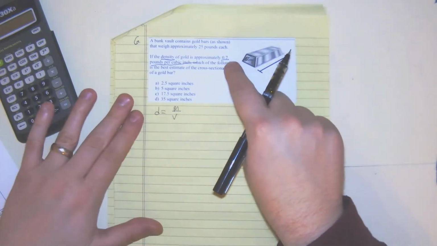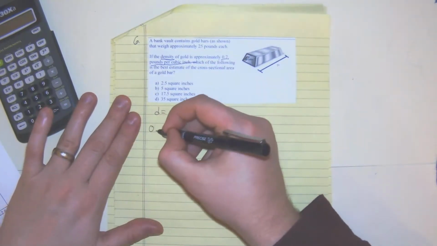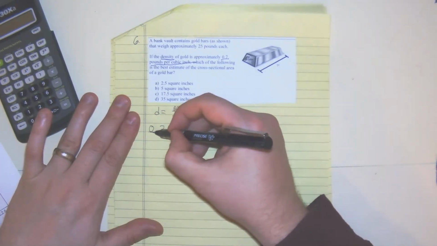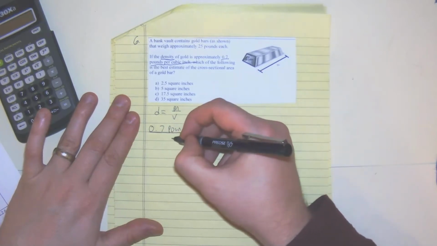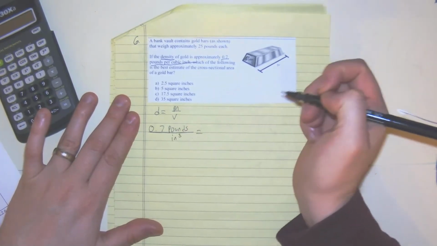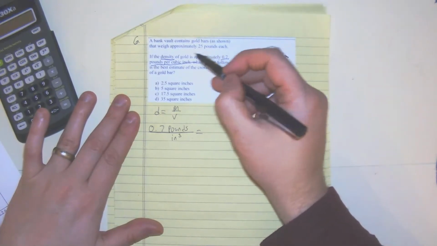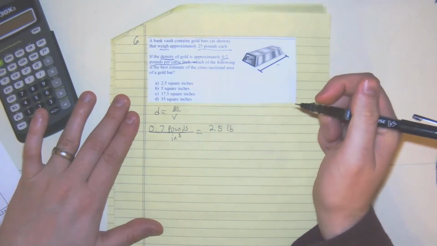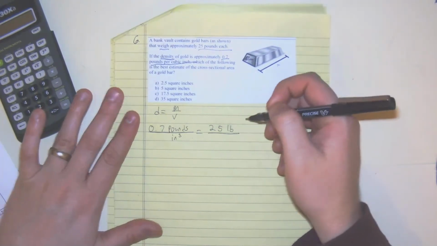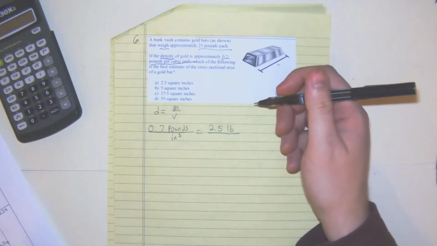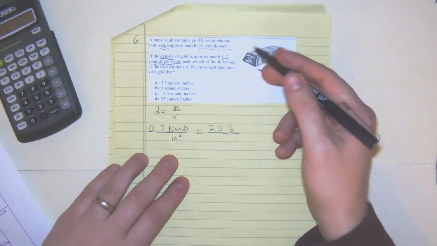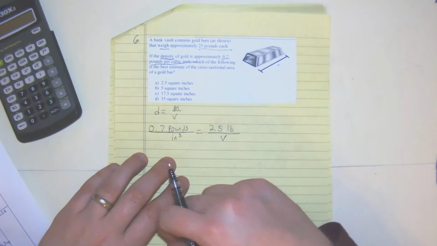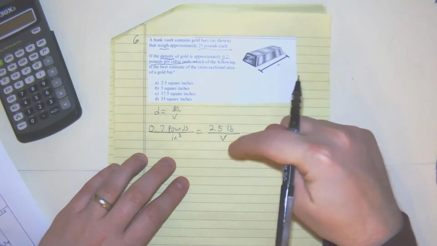So they gave us the density, which is 0.7 pounds per cubic inch, which is equal to the mass, which they gave us, 25 pounds, all over volume. So it looks like we don't know what the volume is, and I want to know what it is. So the goal is to isolate volume.